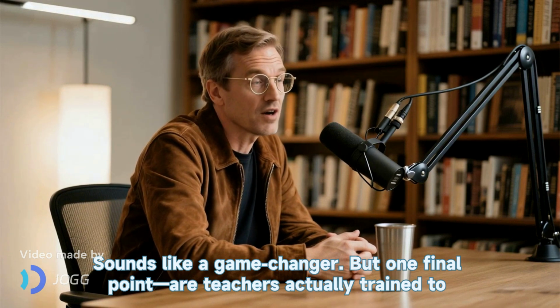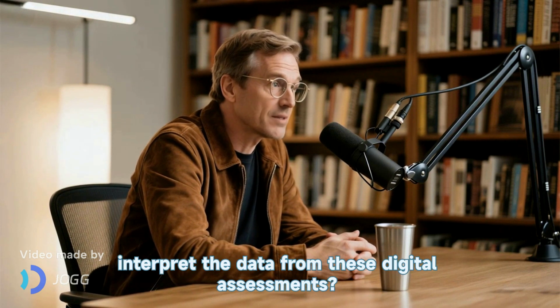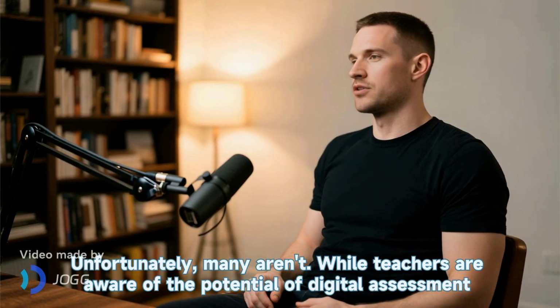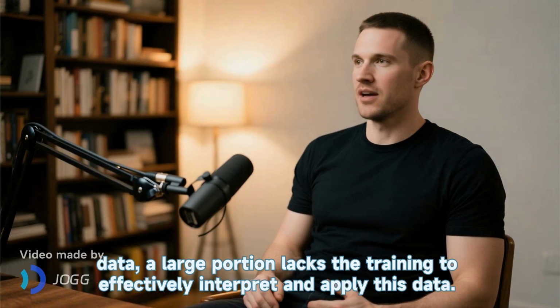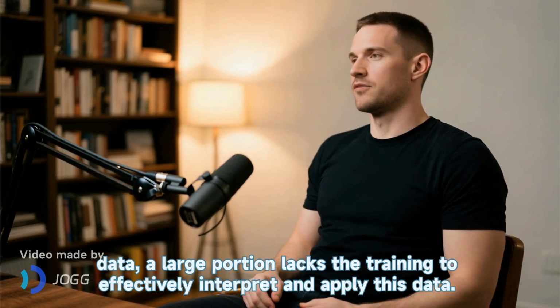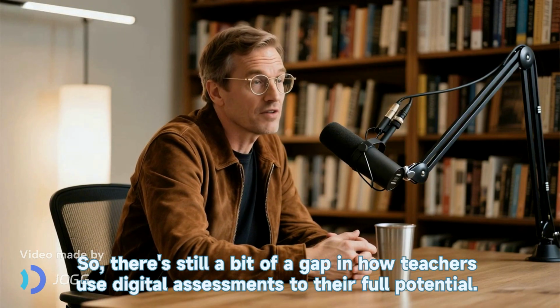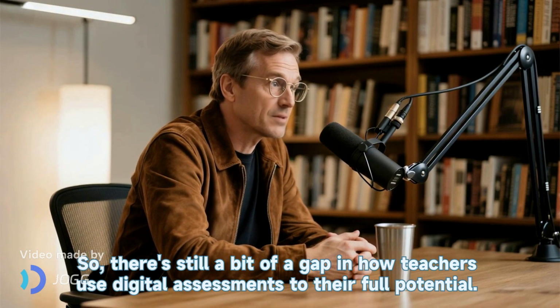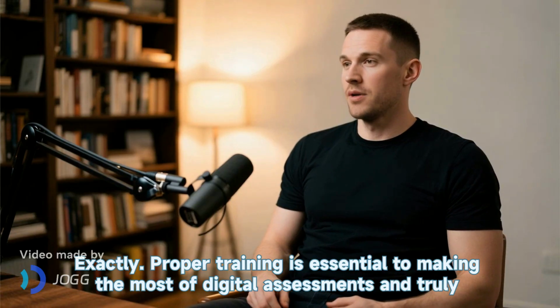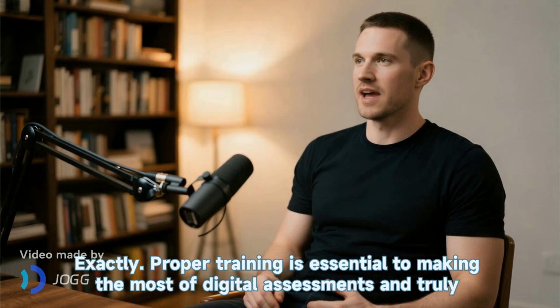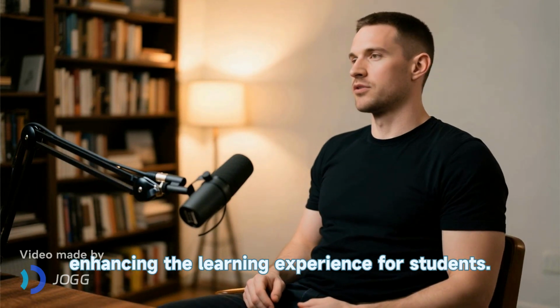But one final point, are teachers actually trained to interpret the data from these digital assessments? Unfortunately, many aren't. While teachers are aware of the potential of digital assessment data, a large portion lacks the training to effectively interpret and apply this data. Without proper training, teachers may struggle to use the data to inform their teaching strategies. So there's still a bit of a gap in how teachers use digital assessments to their full potential. Exactly. Proper training is essential to making the most of digital assessments and truly enhancing the learning experience for students.